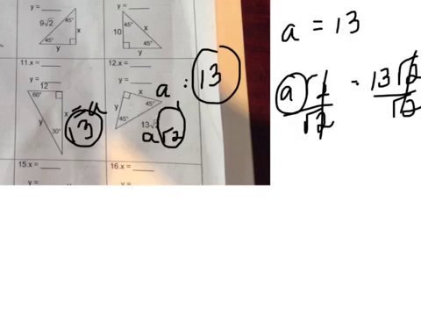These type of problems are on your SAT, your ACT problems. They come in handy in trig and when you study the unit circle. So these are very, very good problems for us to spend some time on and make sure you get down well.